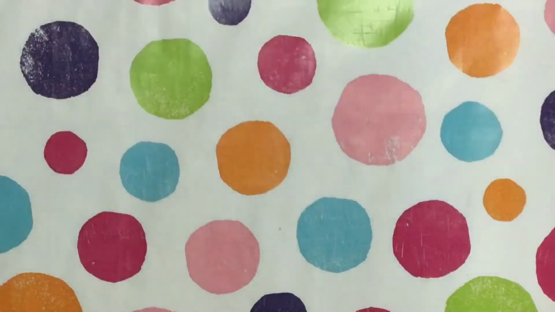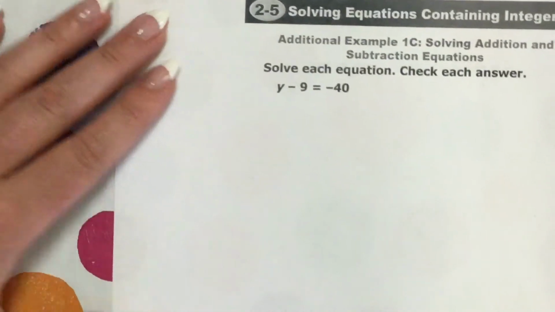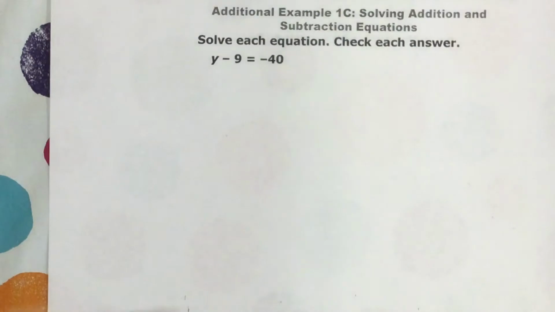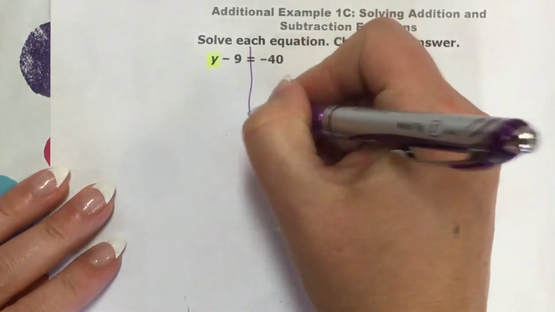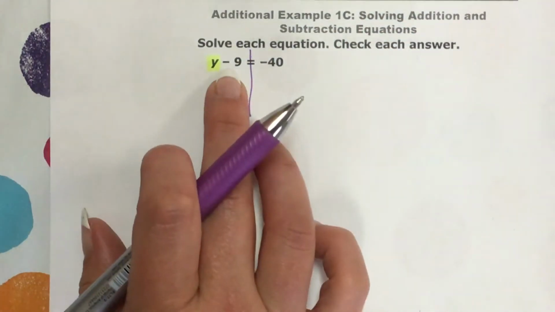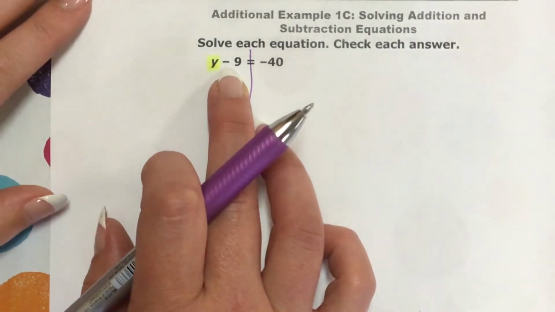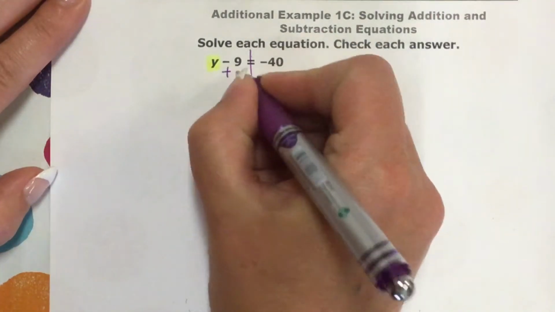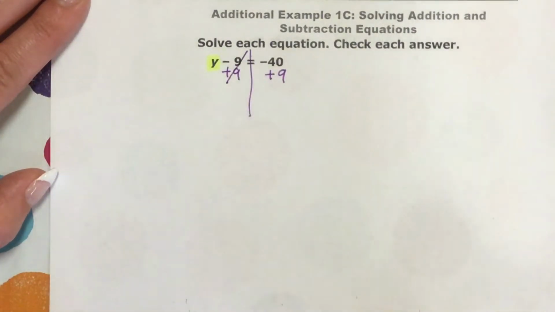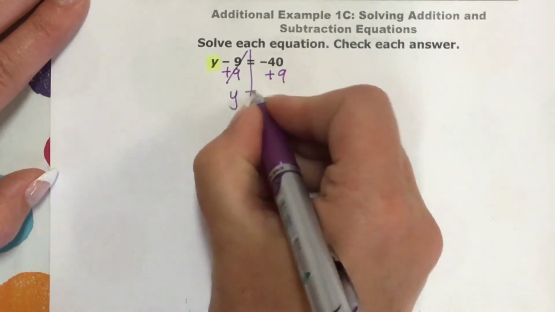All right, let's move on to example 1C. What do we have here? Example 1C, right here. Okay, perfect. Y minus 9 equals -40. So we're trying to get y by itself. Okay, on this side of the equation, there's the equation. Is y by itself? No, there's a -9. So we have to do the opposite of -9, which would be a +9 to both sides. The -9 and the +9, they cancel out. They're 0. We now have y by itself.